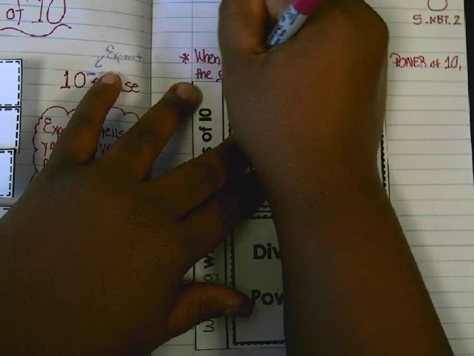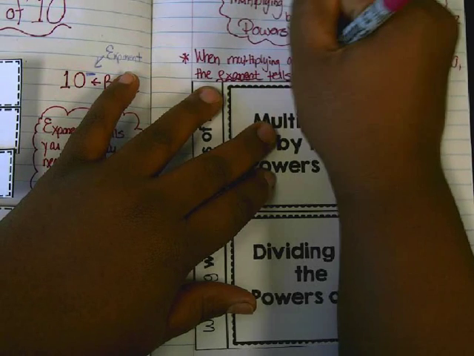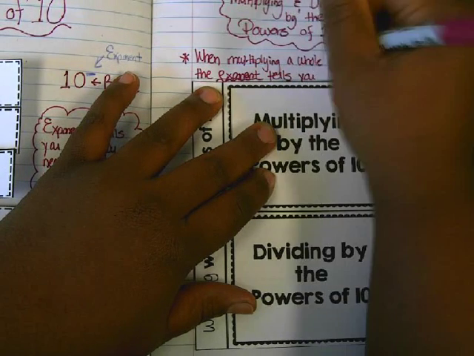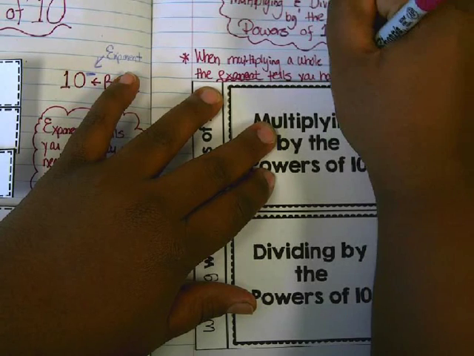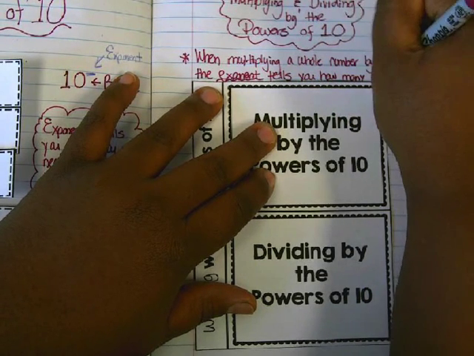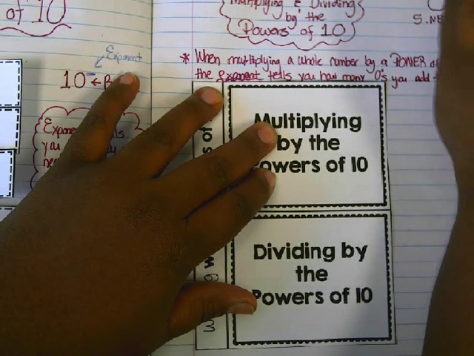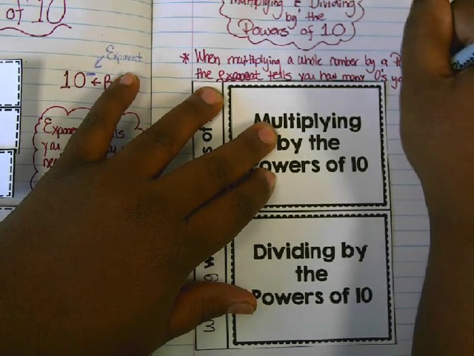The exponent tells you how many zeros you add to your product.